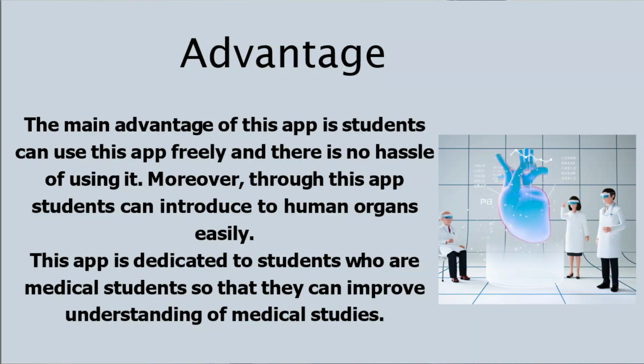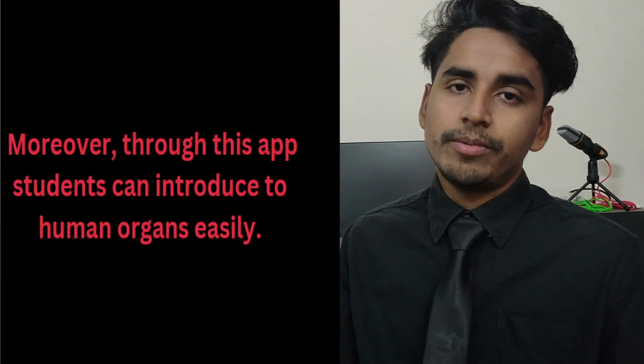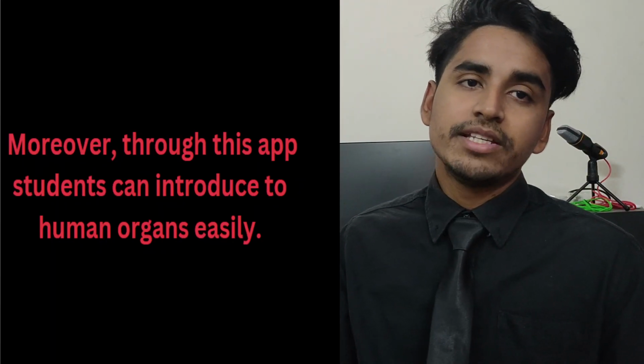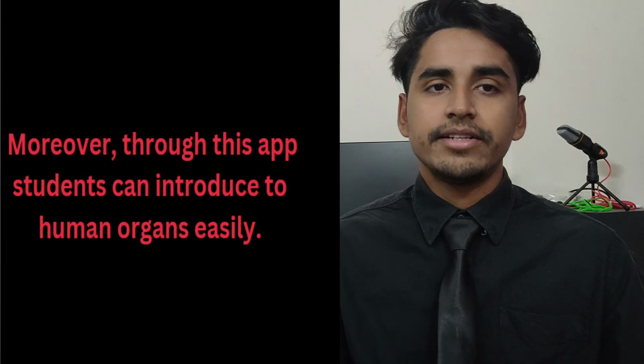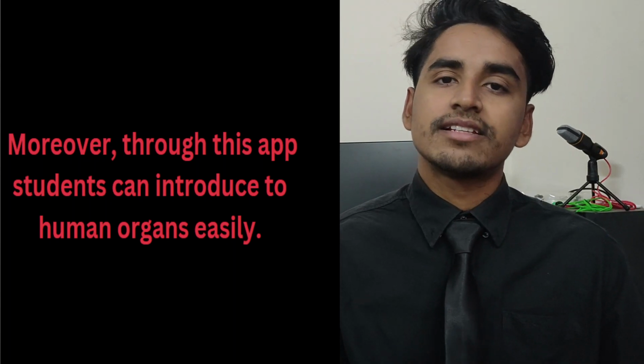Let's talk about advantage. The main advantage of this app, student can use this app freely and there is no hassle using. Moreover, through this app, students can be introduced to human organs easily.